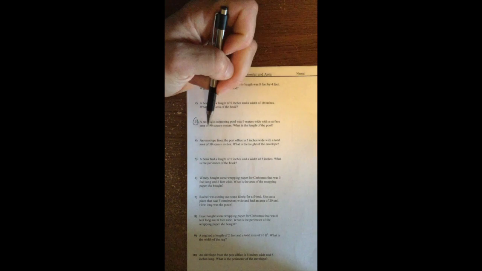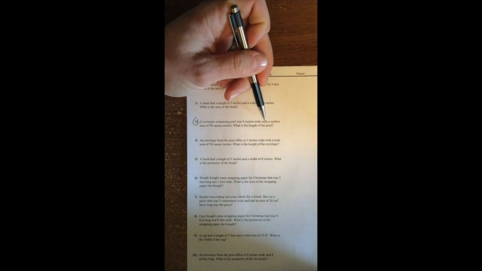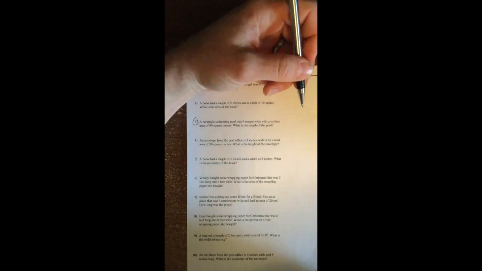All right, last thing I want to take a look at is some perimeter word problems. Okay, so this is a sheet full of area and perimeter. We'll work on area the next time, but let's just jump down to number 3. We'll use what we know here. It says a rectangle swimming pool is 9 meters wide with a surface area of 90 square meters. What is the length of the pool?